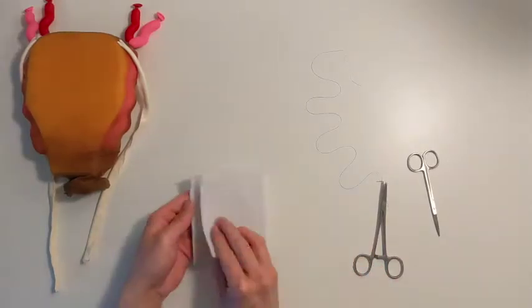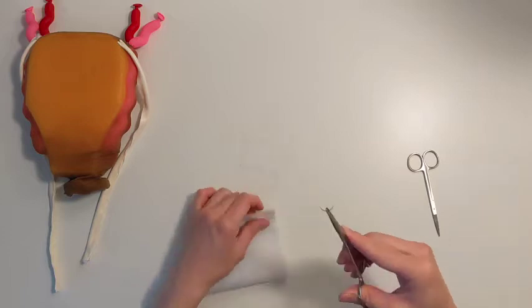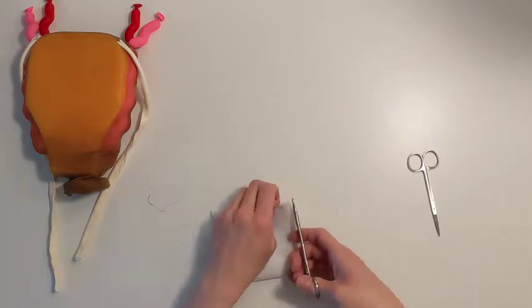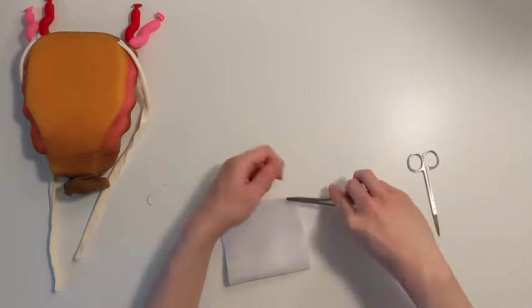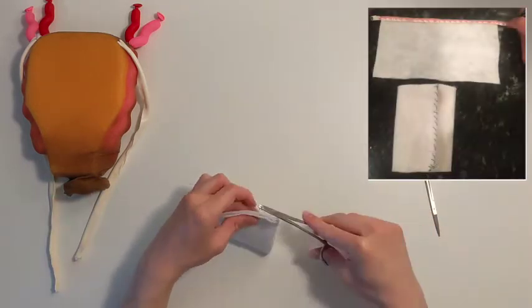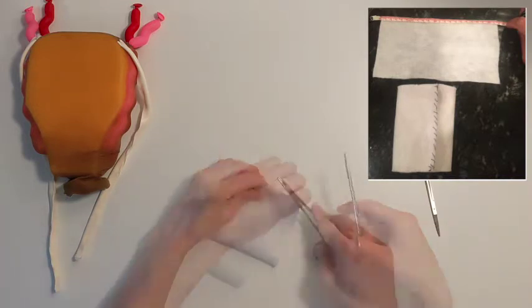Next, we will develop the vagina out of white felt. Cut a piece of white felt using an 11 by 21 centimeter rectangular stencil. Then fold the felt in half. Sew the 2 ends of the felt together either with a suture or needle and thread. This step can also be done with a stapler.